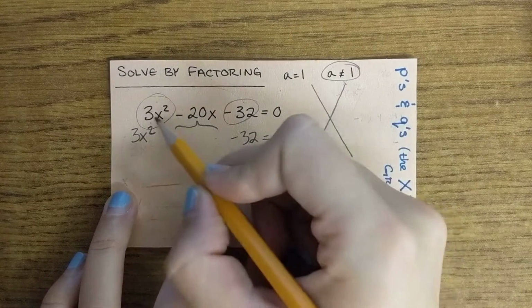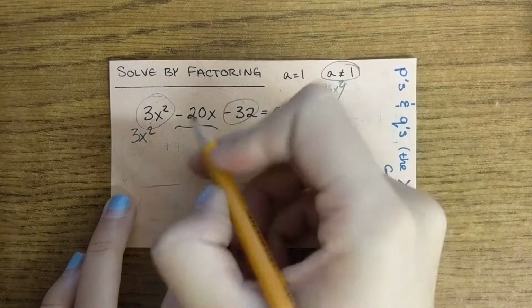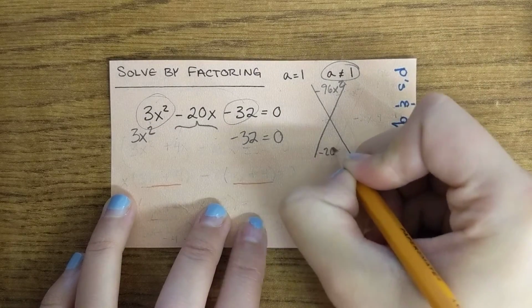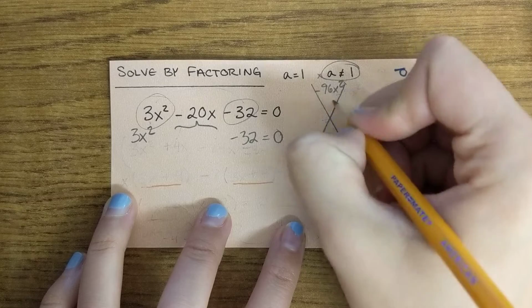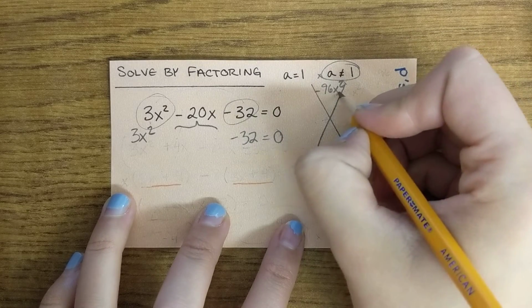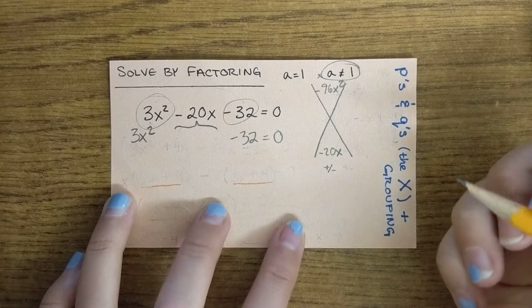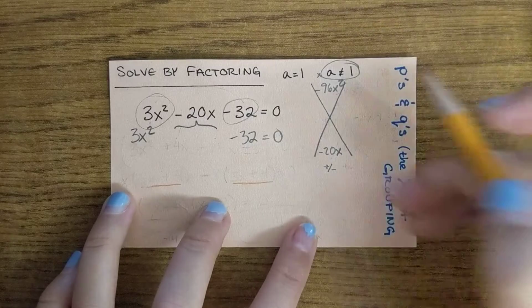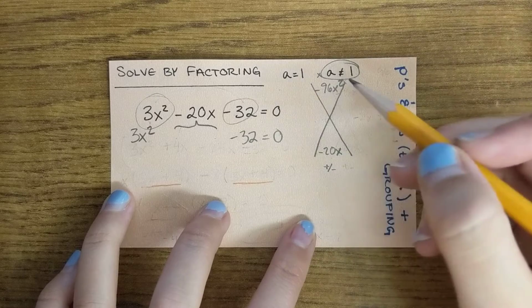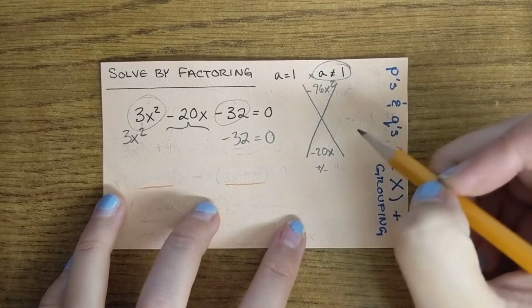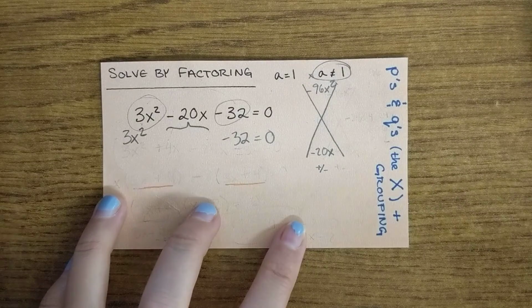To figure that out, multiply 3x squared times negative 32. That's negative 96x squared. On the bottom, put negative 20x. Whatever factors you choose have to multiply to get the top of this x. They have to multiply to get negative 96x squared, and they have to add or subtract to get negative 20x. That's where our p's and q's come in. It helps oftentimes to write all the factors of 96 just so you can see them all. I don't have all the factors of 96 memorized, so writing them down can visually help me see what factors might work best for negative 96 and negative 20.